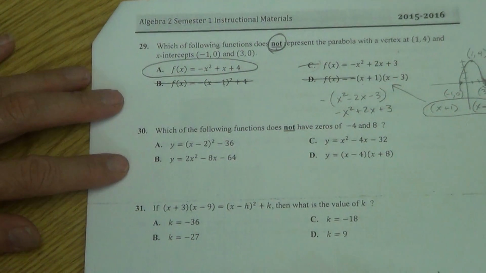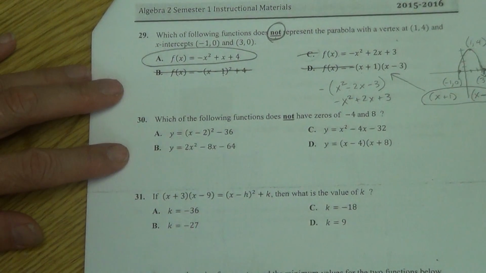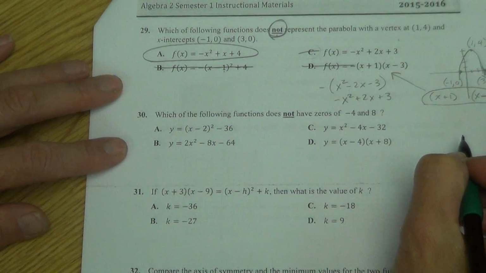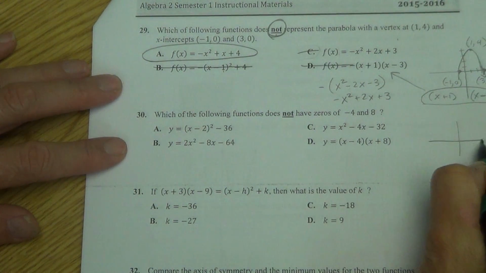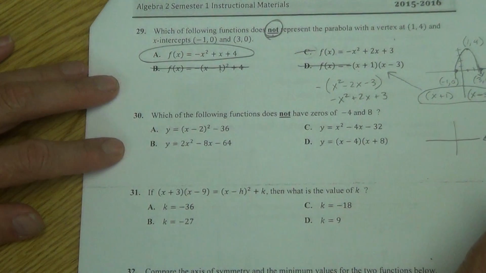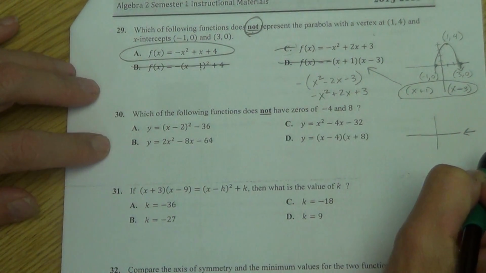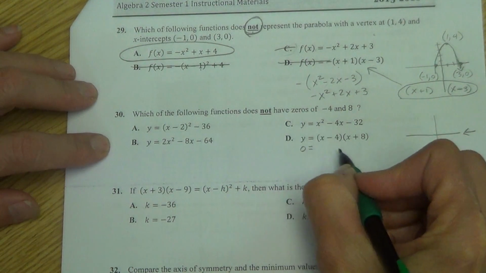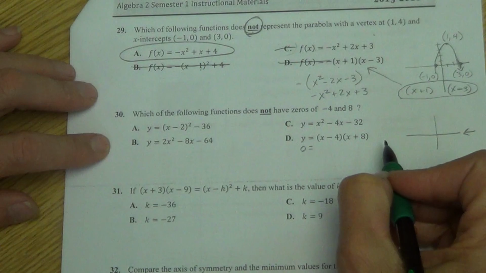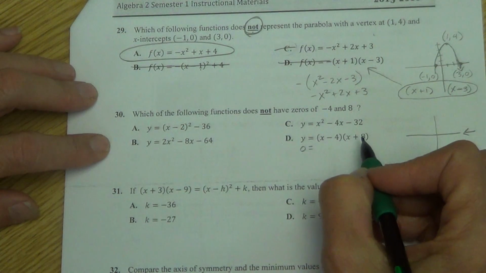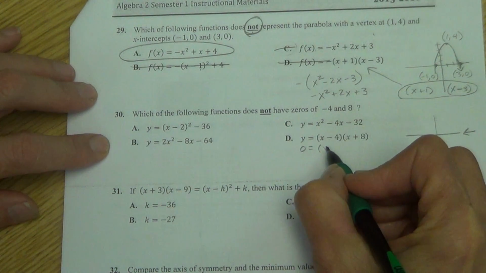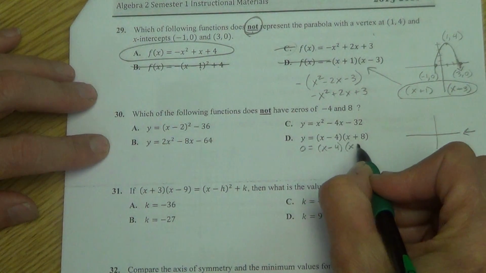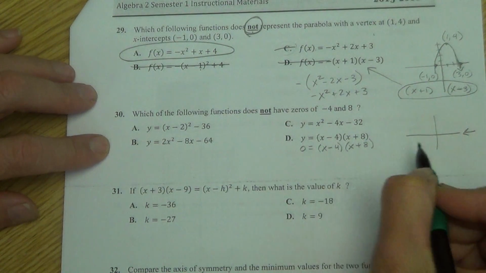Okay? Which of the following does not have zeros of -4 and 8? Well, remember zeros is where it crosses the x-axis. So your y value at the x-axis is 0. So for each of these, we could plug in 0 and see if we end up with x equaling -4 and x equaling +8.